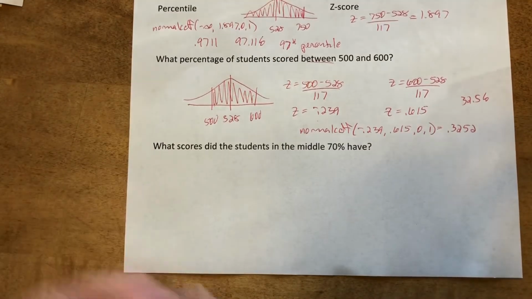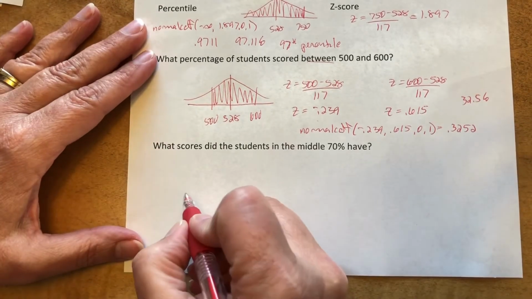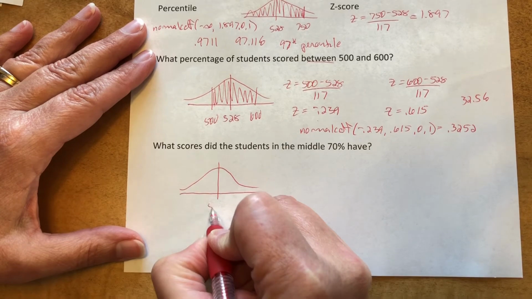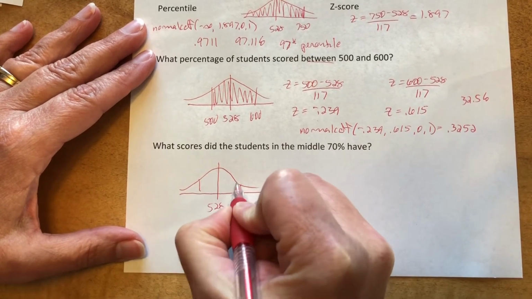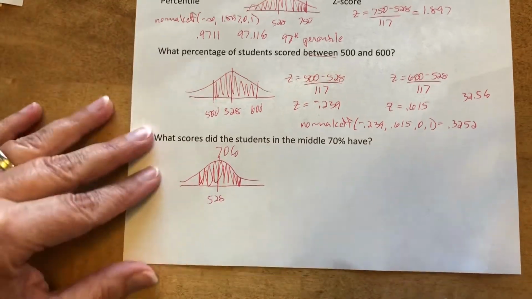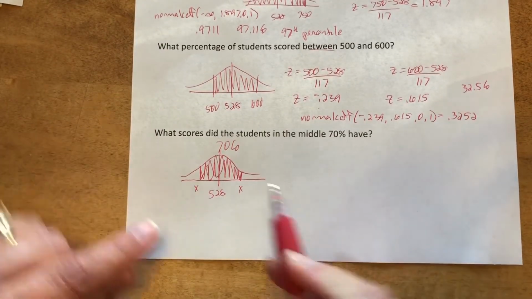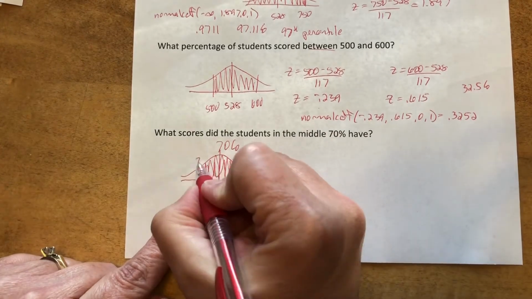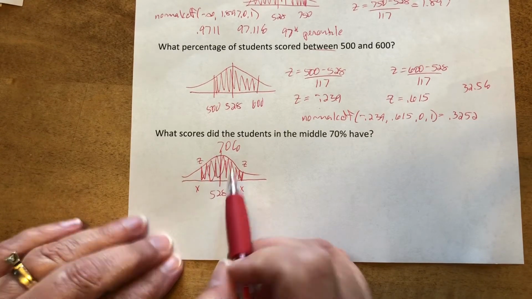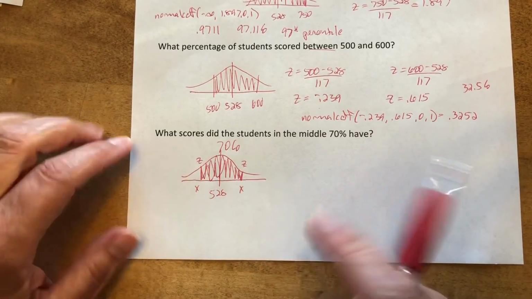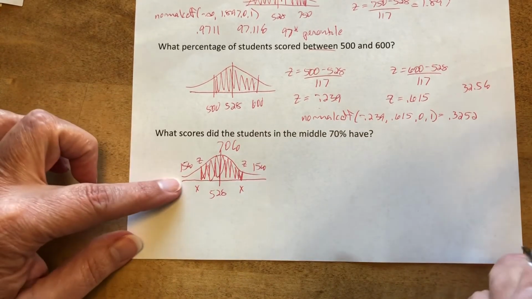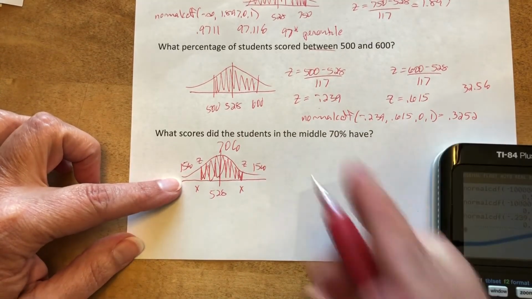All right, let's do this last one. What scores did the students in the middle 70% have? Okay, so the middle 70%. Okay, so this is where I don't know these scores. I have to figure out the z-score associated with these two boundaries. Well, if this is a middle 70, I know my tails are 30, so each of these have to be 15%. Okay, so how do I find a z-score associated with an area under the curve?